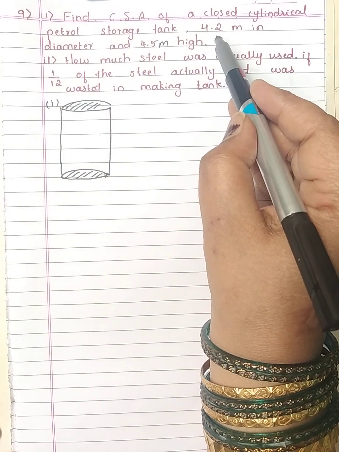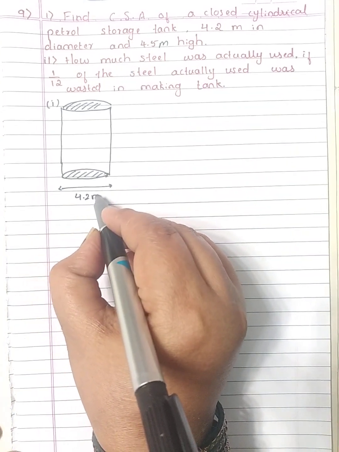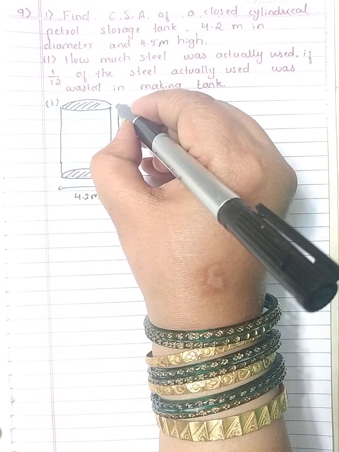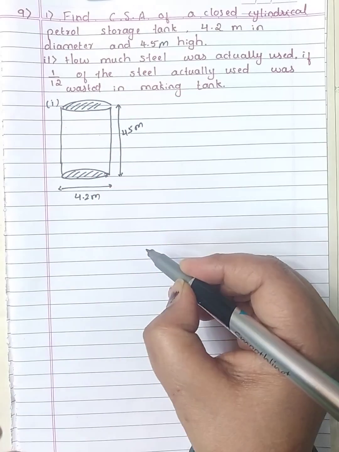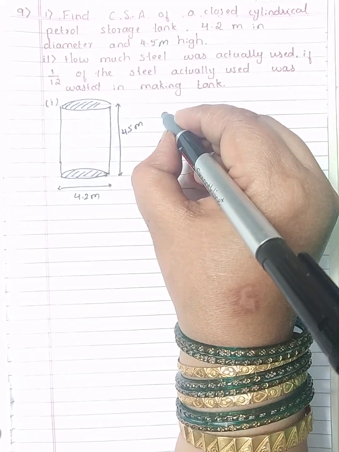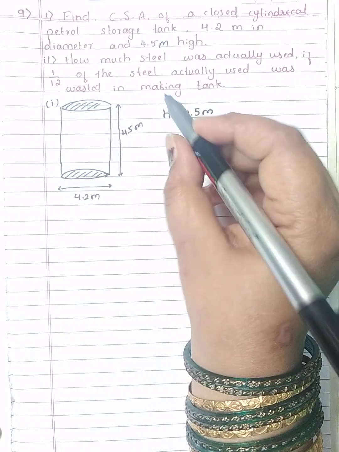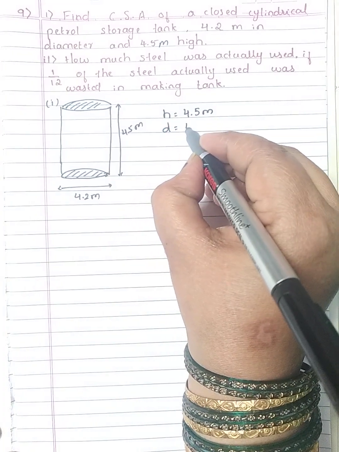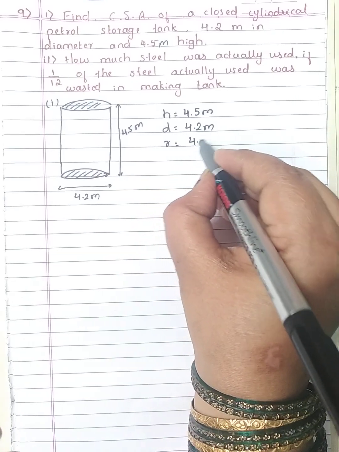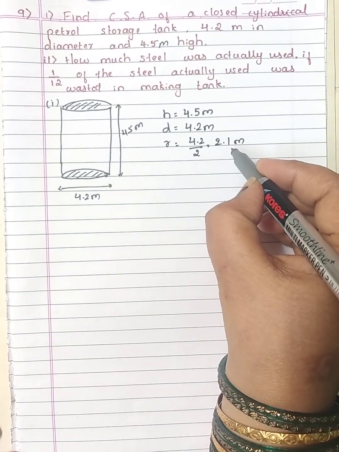Then it is 4.2 meter in diameter. So this is the diameter, 4.2 meter, and height is 4.5 meter. This tank is like this, 4.5 meter. We have to find out the curved surface area. First we will write down what is given: height equal to 4.5 meter and diameter D equal to 4.2 meter. So radius equal to half of the diameter, that is 4.2 divided by 2, that is 2.1 meter. So this is the radius.